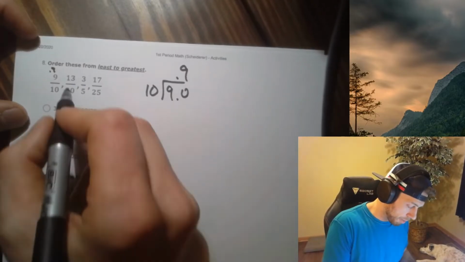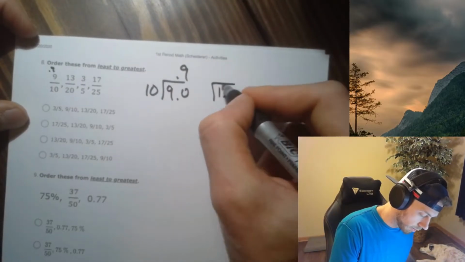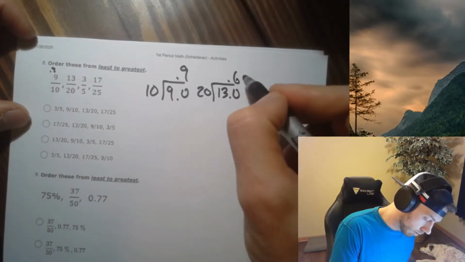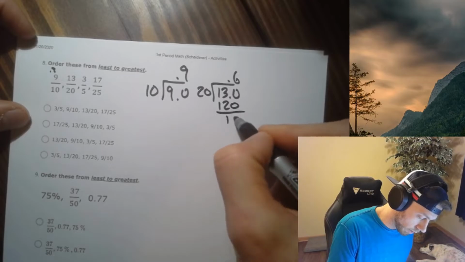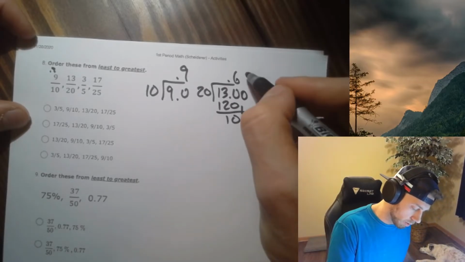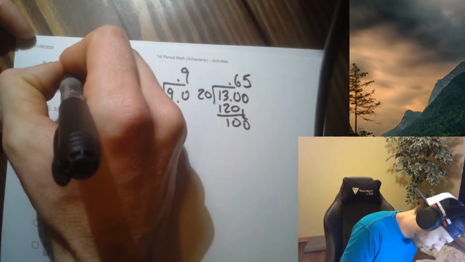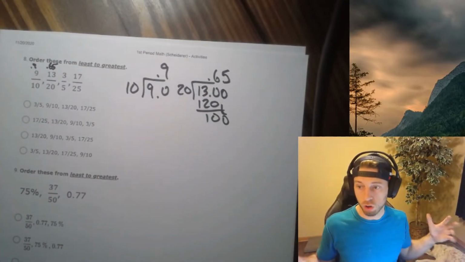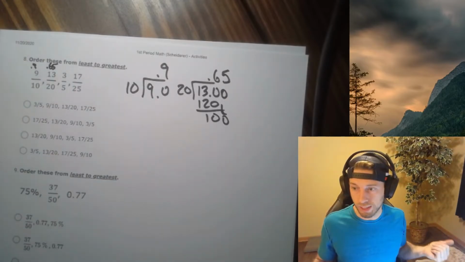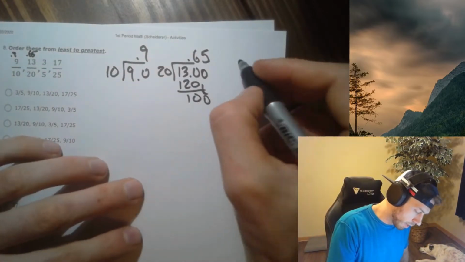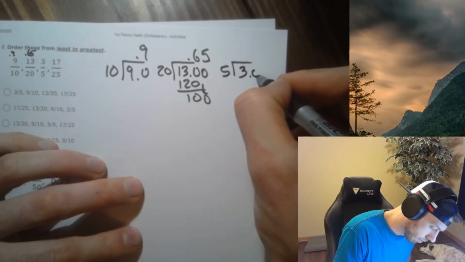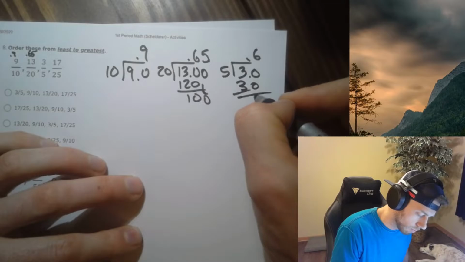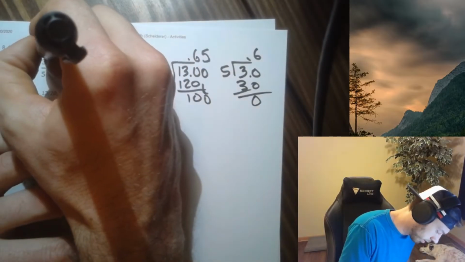Okay. 13 20ths. I can just do 13 divided by 20. 20 goes into 130 6 times, which is 120. And 20 goes into 100 5 times. This is 0.65. There's some nice, easy, it's called long division, but as you can see, these aren't that long. And then 3 divided by 5. 5 goes into 30 6 times evenly, which is 0.6.